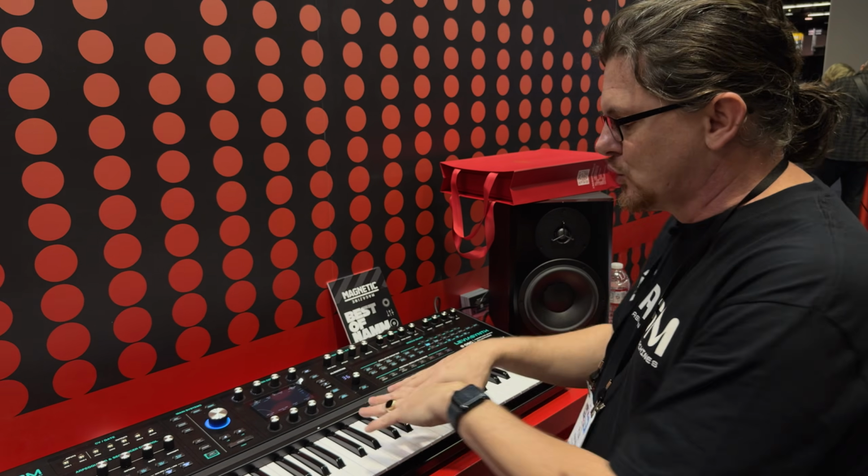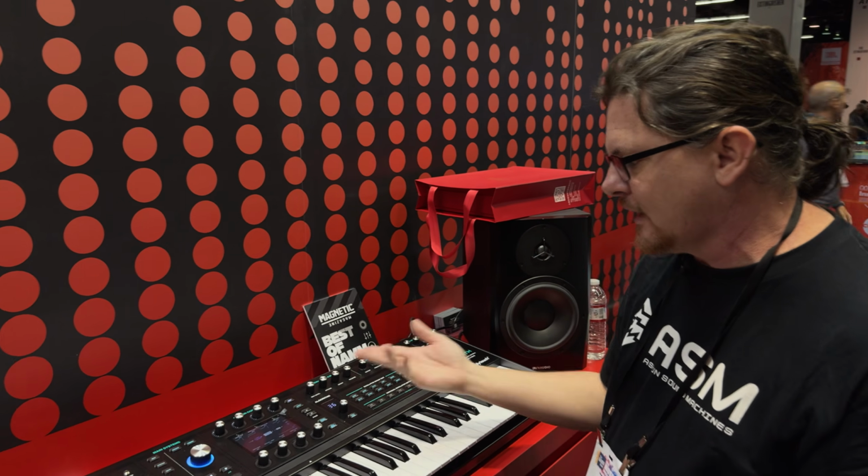If you want to treat it like a modular system, you can detach the envelopes from the key bed and then have them triggered from LFOs and other sources. You can even do a VCA offset.